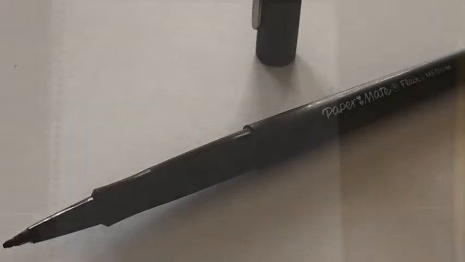For this next part, we're going to use a pen to ink our drawing to go over our pencil lines. I'm going to use a black felt tip pen, but you can use any kind of ink pen that you have to make a dark and a permanent line for your drawing.